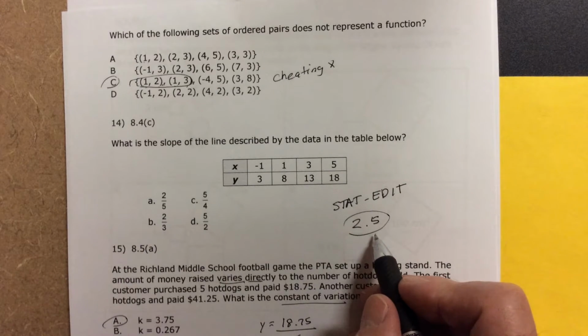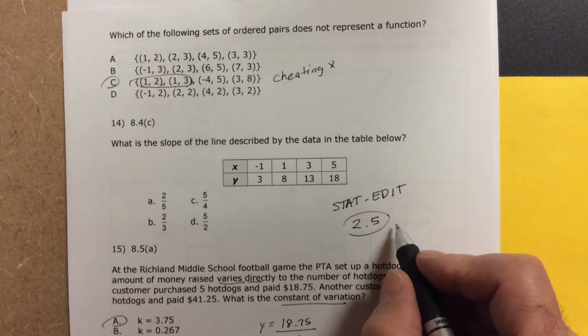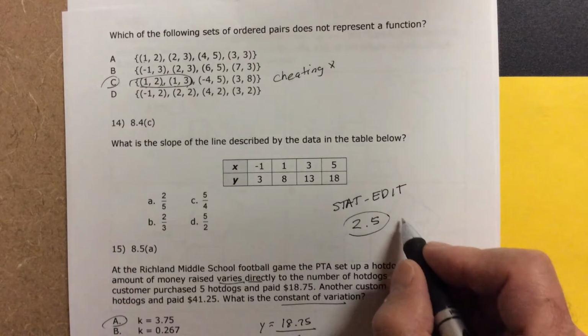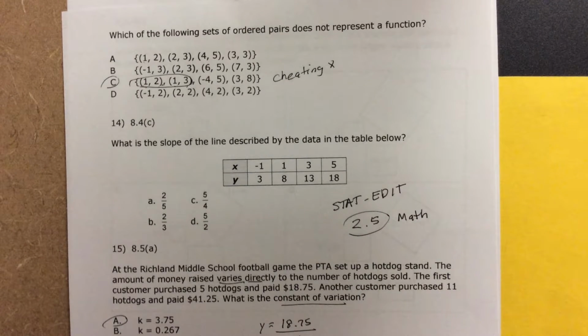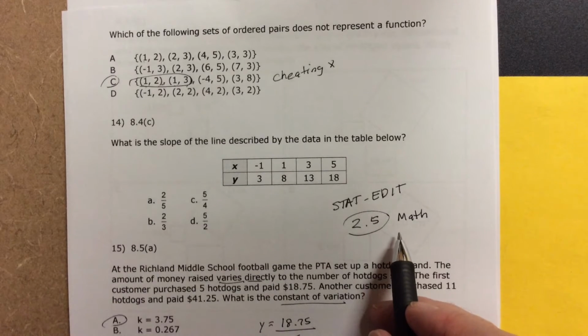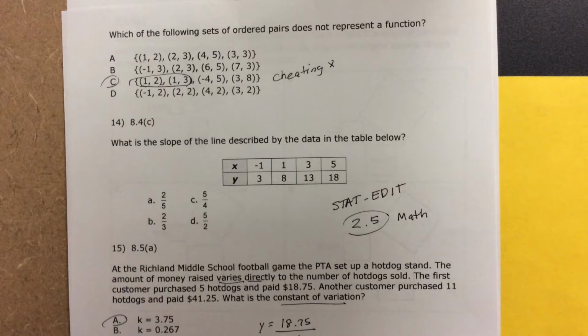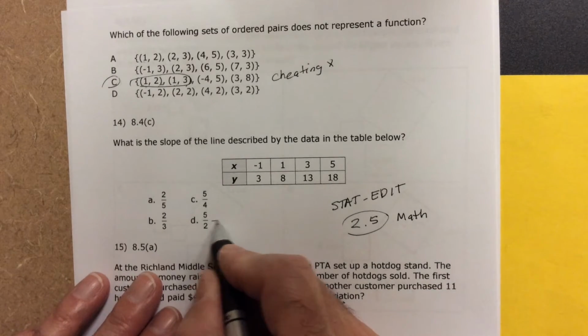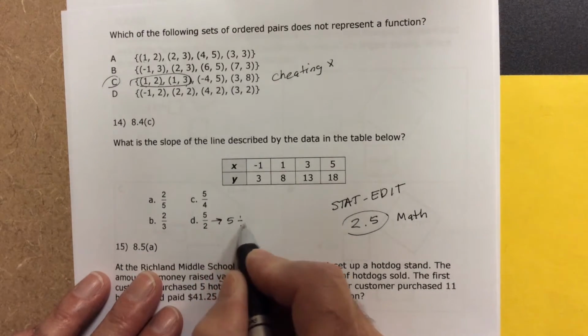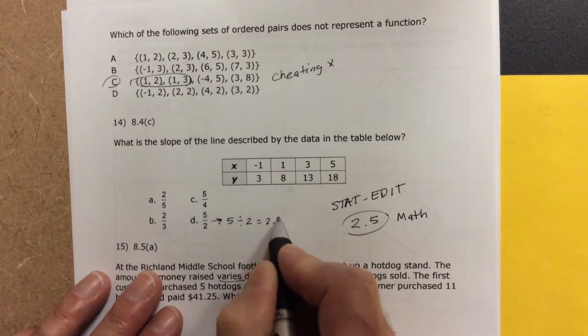Well, you could do math, enter. I believe that's changing it to a fraction. If it's changing it to a decimal, it's math, and it's either option 1 or option 2 to change a decimal to a fraction. Or you could have simply done 5 divided by 2, and that is 2.5.